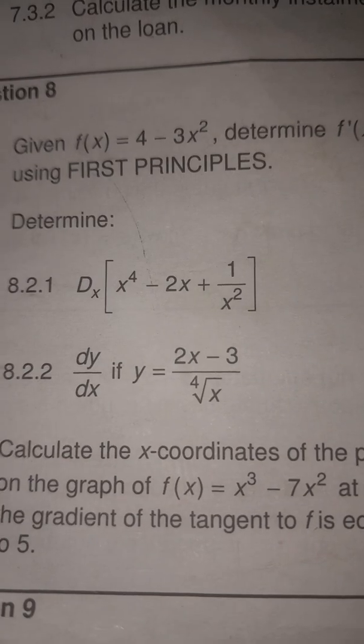At 8.2.1, let's go. Remember that we are given d of x, x to the power of 4 minus 2x plus 1, all over x squared. From here, remember we are still at dx. Let's just fix it: x to the power 4 minus 2x. When we change this, it will be plus x to the power of negative 2. Yes, we change this into a negative exponent.